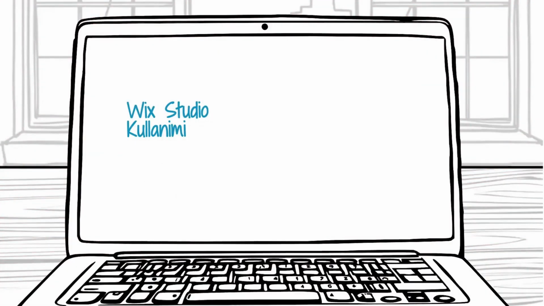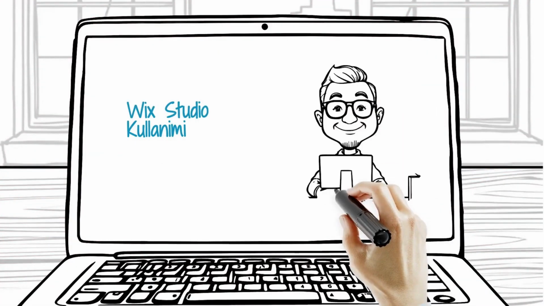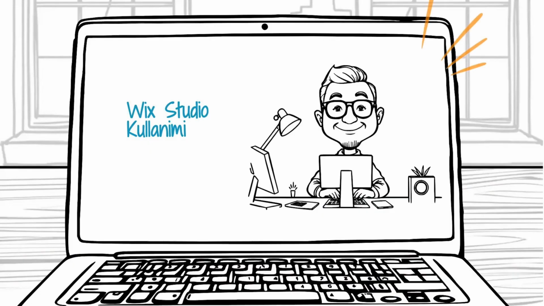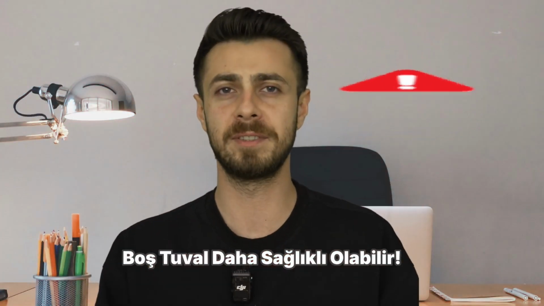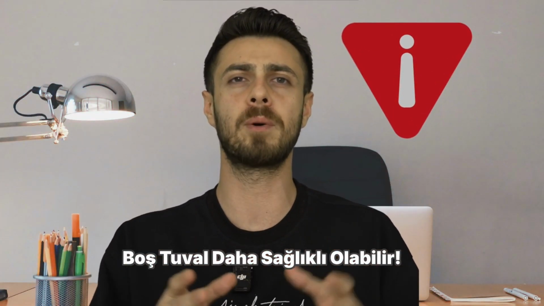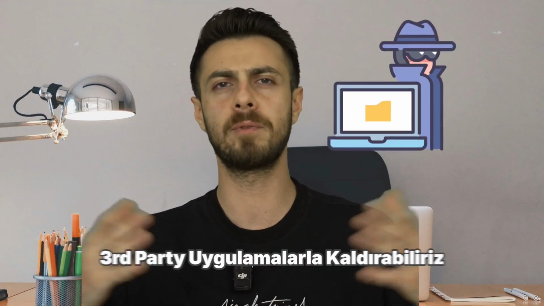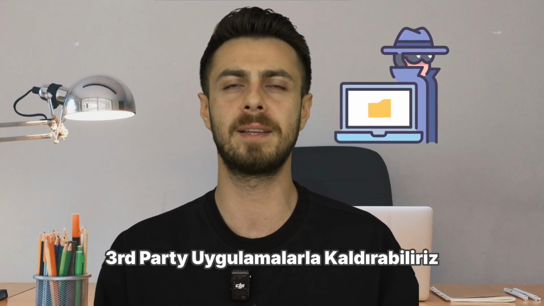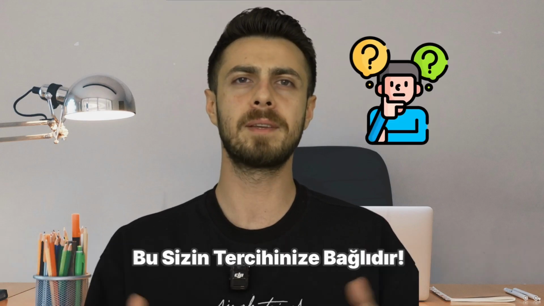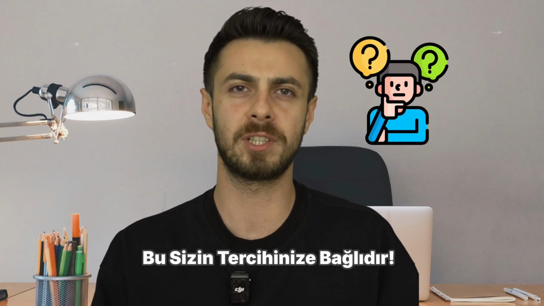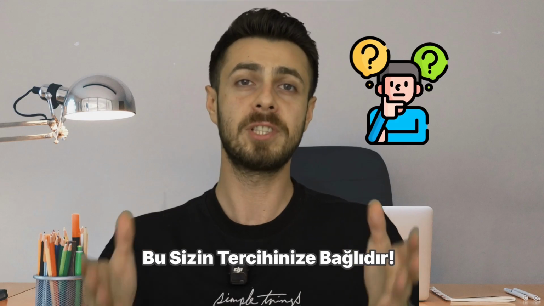Now, when designing our site in Wix Studio, we can either start from a blank canvas or use ready-made templates. I usually prefer the blank canvas, because ready-made templates can have permanent backlinks, which can negatively affect our site's authority in the long run. Of course, later on we can detect and remove these backlinks using third-party applications. If you say this isn't a problem, you can quickly use a ready-made template by just changing its content.